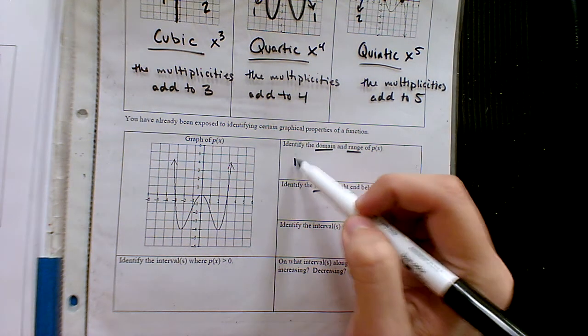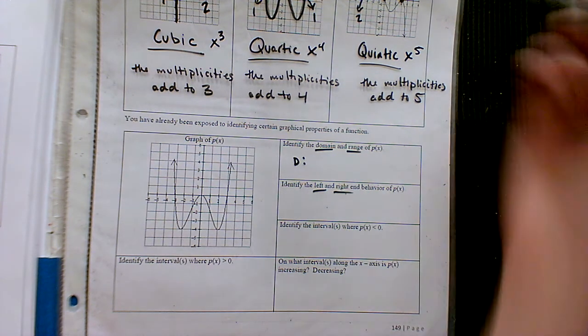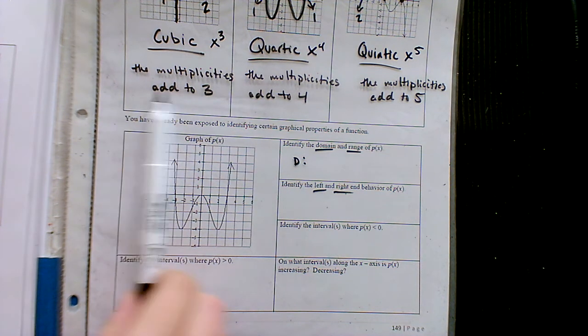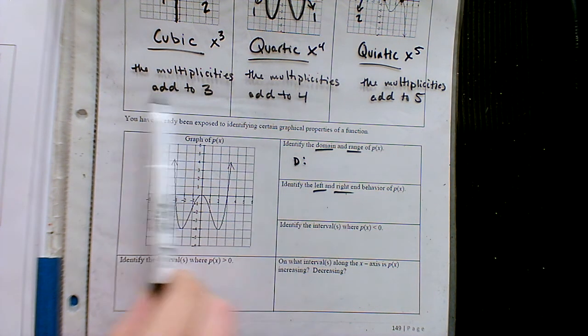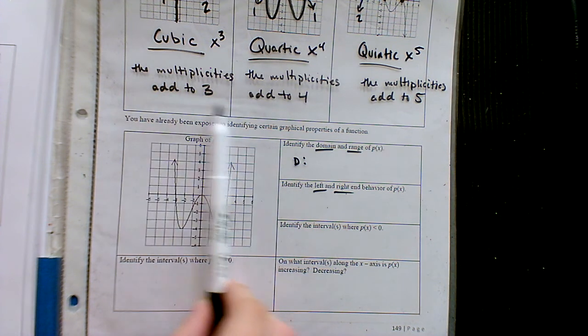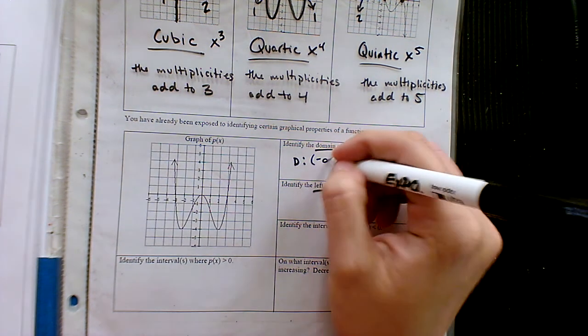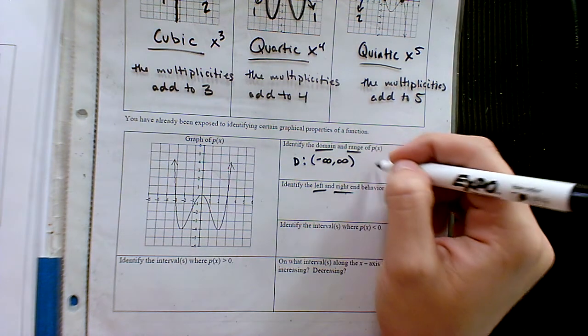What about the domain of this? This seems to be the same graph as g of x above. So what about the graph of this quartic function? How far left and right would this graph go? Can we drag our pencil? Any holes or asymptotes or missing pieces that we have to be concerned with? No. All right, so all real numbers, negative infinity, positive infinity.